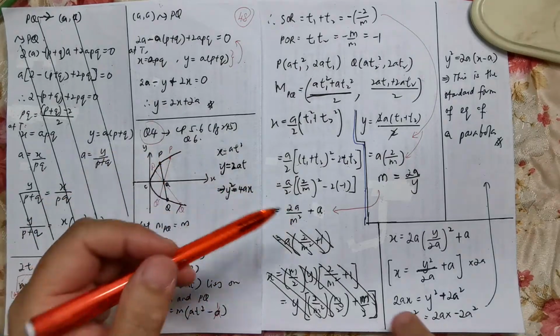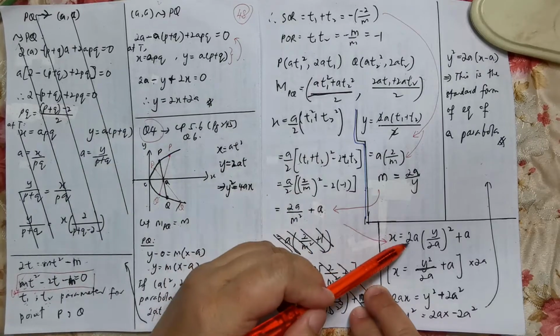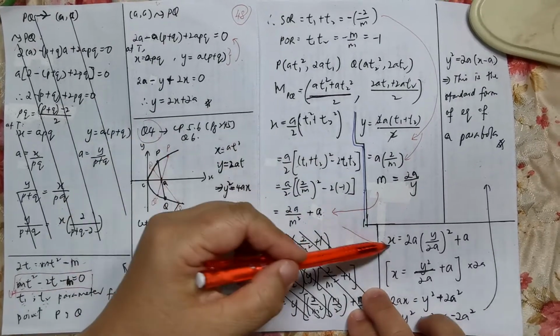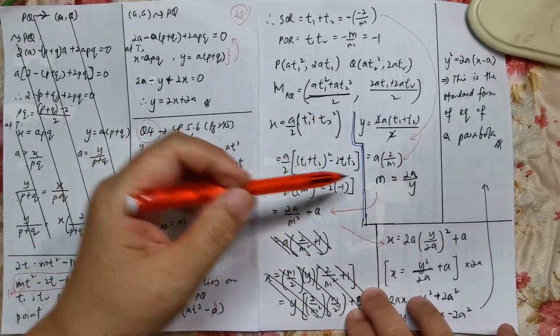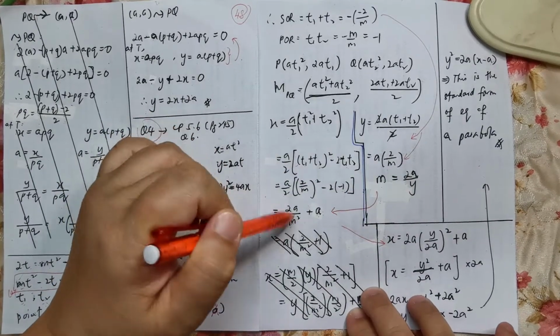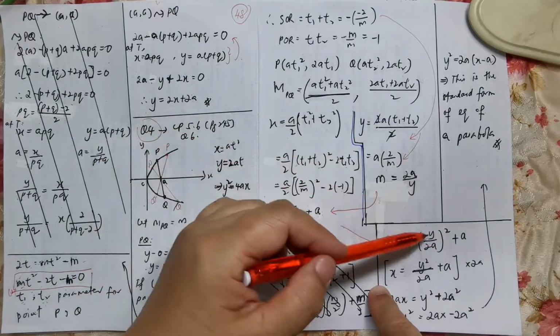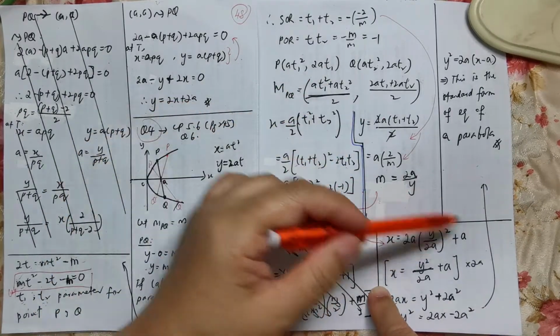So I continue here. So x, this is x, x equals 2a over m. m is 2a over y. This is over m, so I move up, so reverse. Become y over 2a squared plus a.